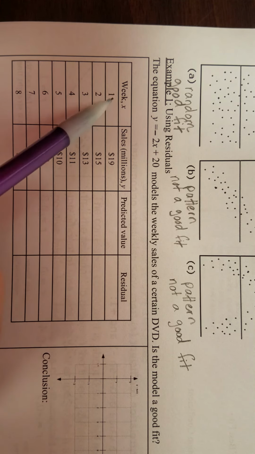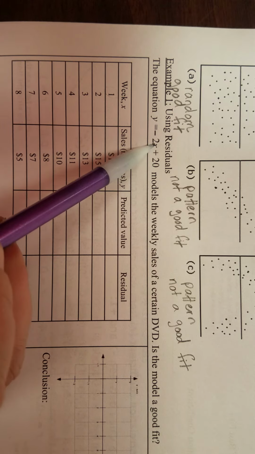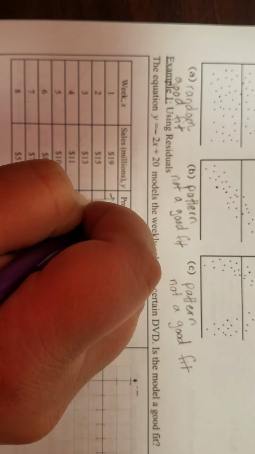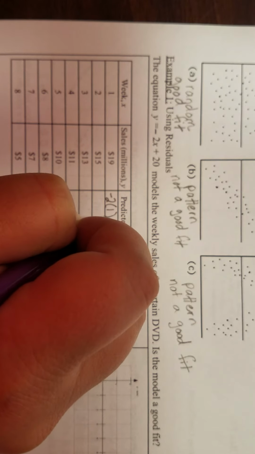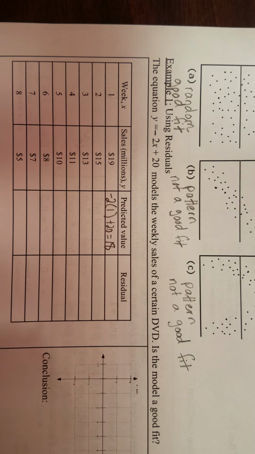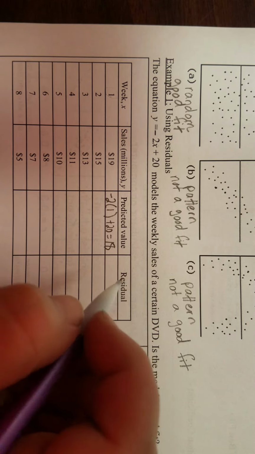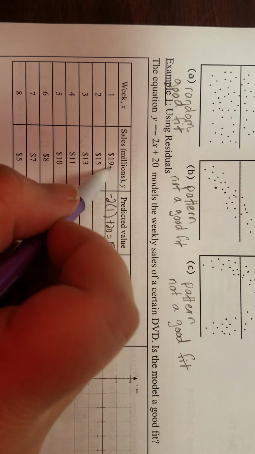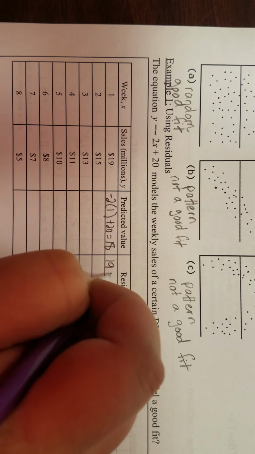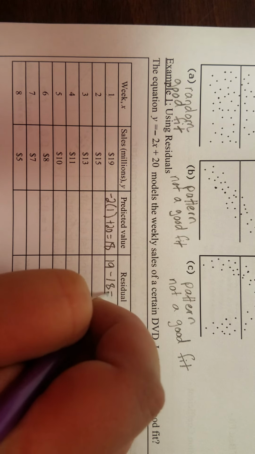And we do this simply by putting our x values into our model. So for instance, for week 1, we would write -2 times 1, right? Instead of x, we're plugging in the 1, plus 20. Well, that value is 18. So the residual on week 1, right, it's our measured value minus our predicted value. So it is 19 minus 18, which is 1.